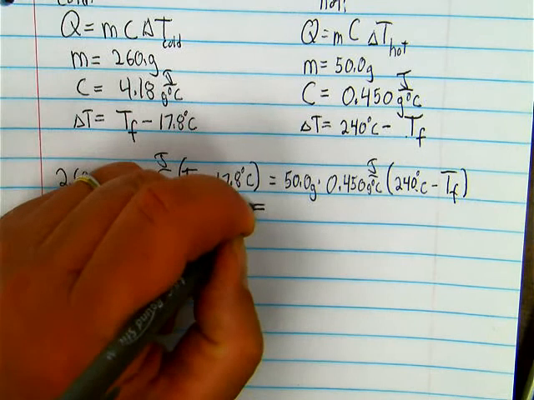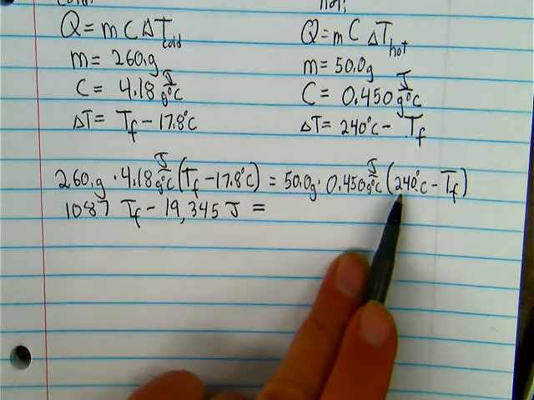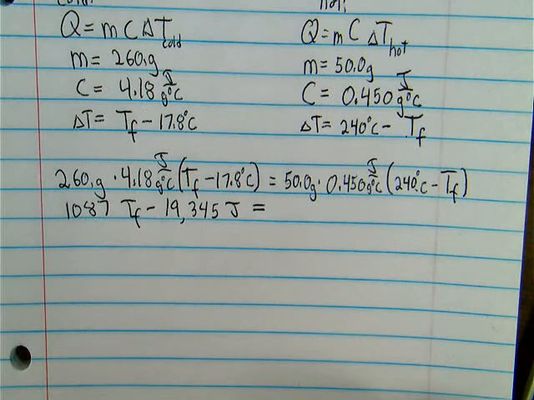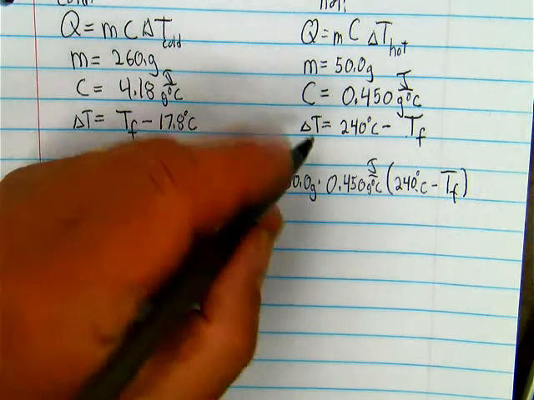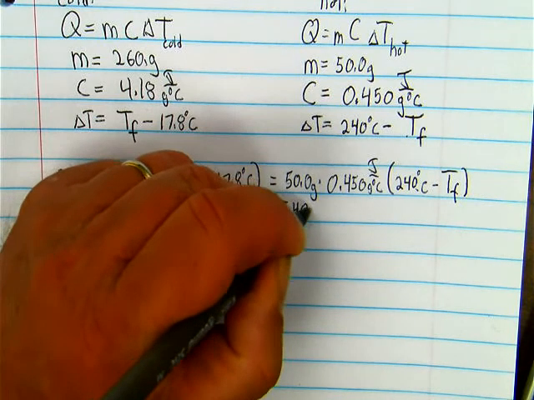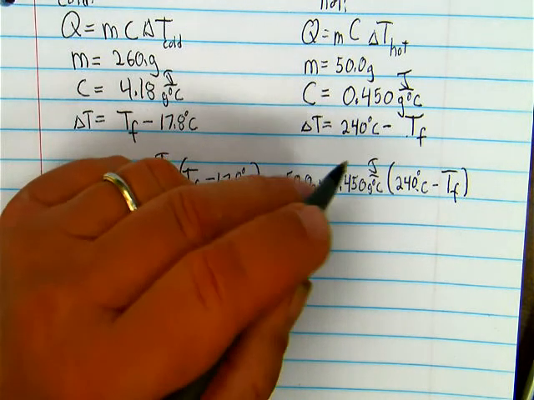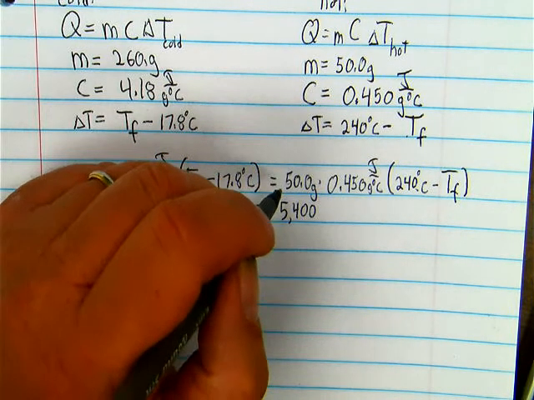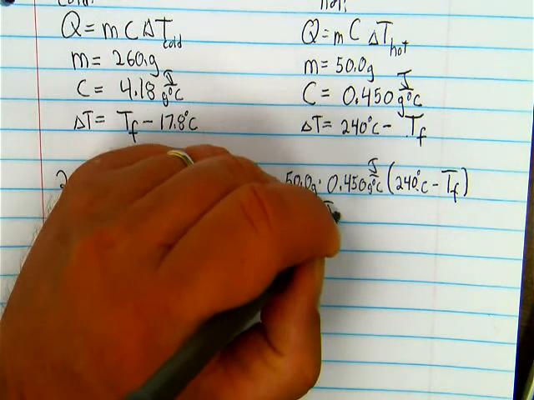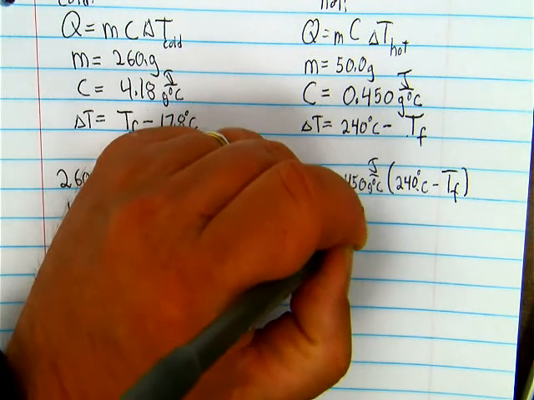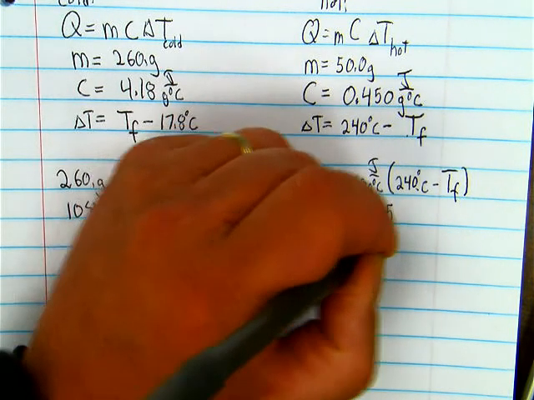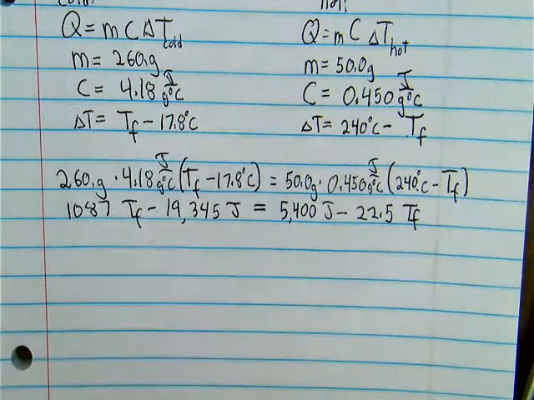Set it equal to E times F times G. 50 times 0.45 times 240. So I get 5,400 joules minus 22.5 times the final temperature.